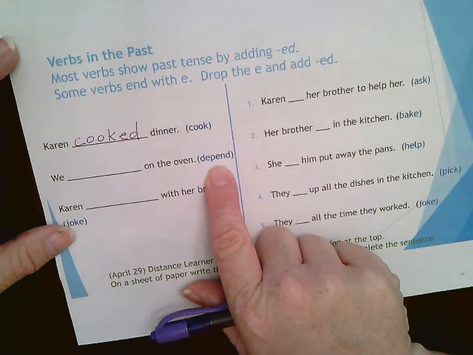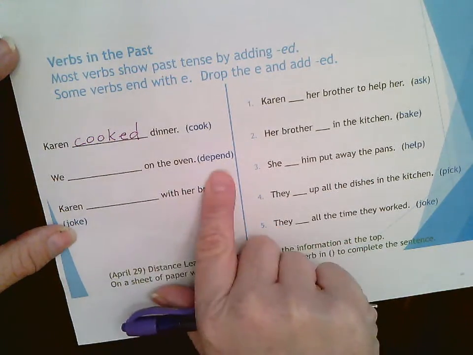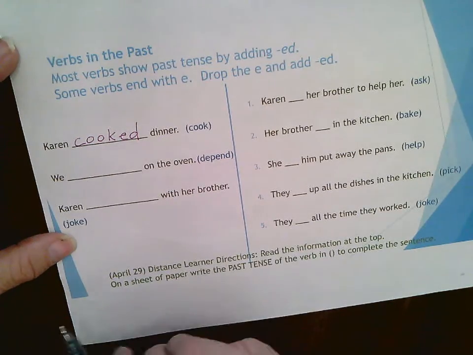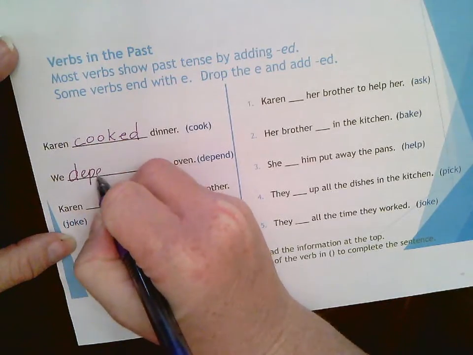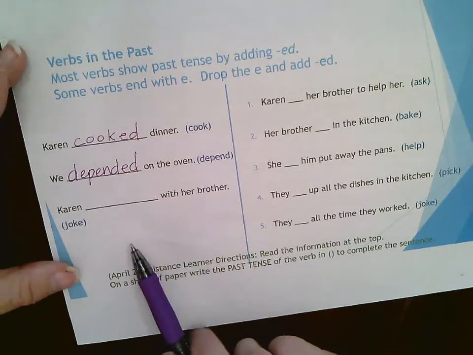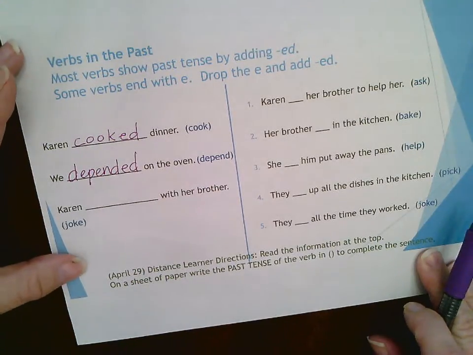If this already happened in the past, how can we make that verb past tense? Depended. We depended on the oven. I add an ed. The next one, Karen must have told a joke with her brother.